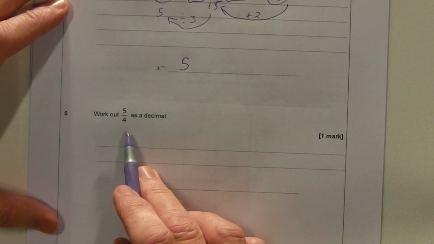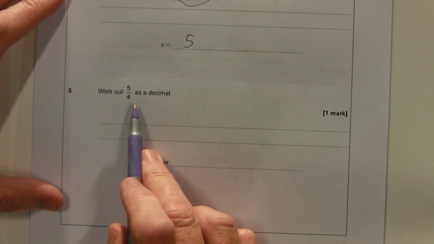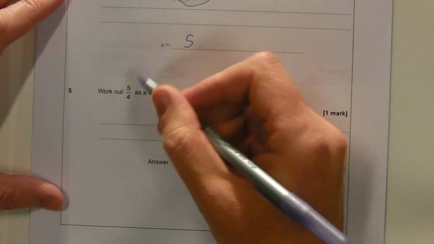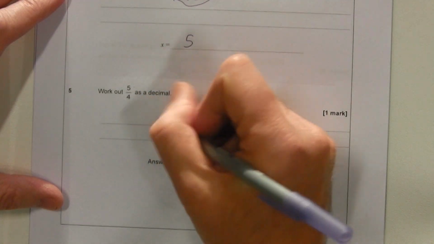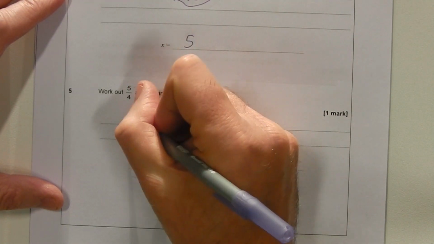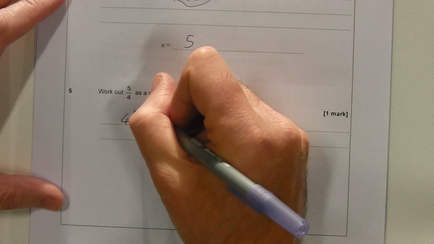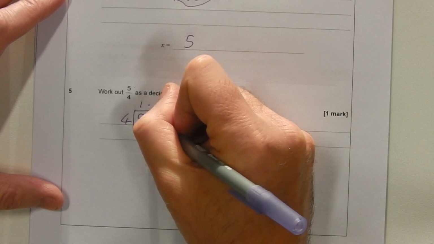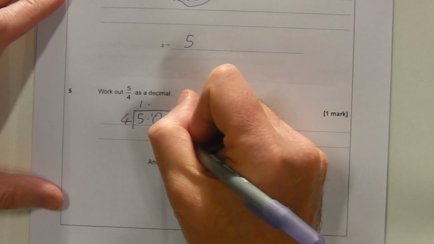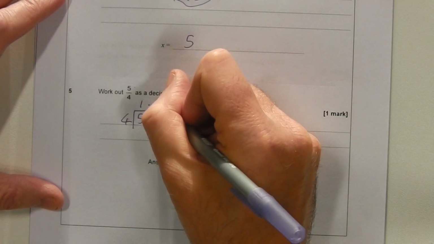Now this one, work out 5 over 4 as a decimal. Now we know to change them into a decimal, we're going to do top divided by bottom. So I could do 5 divided by 4. 4 goes into 5 once, with 1 remainder. 4 goes into 10 twice, with 2 remainder, and it goes into there.